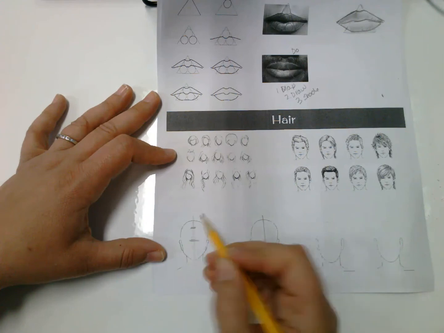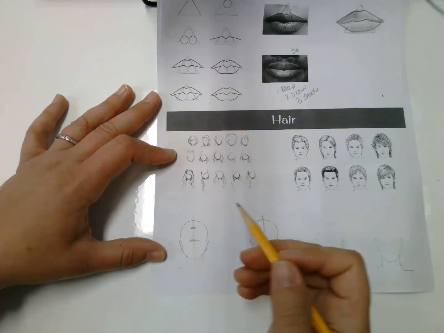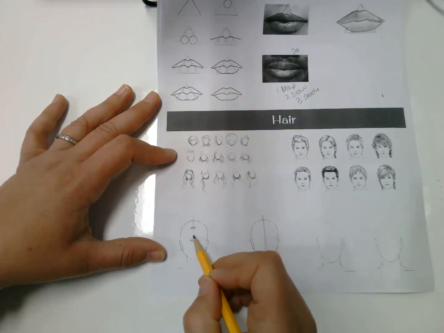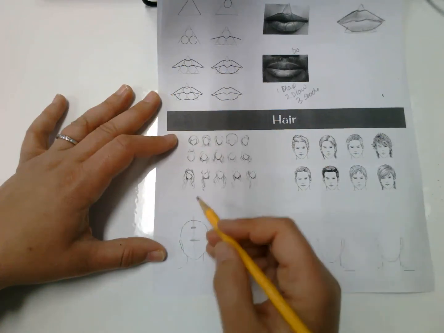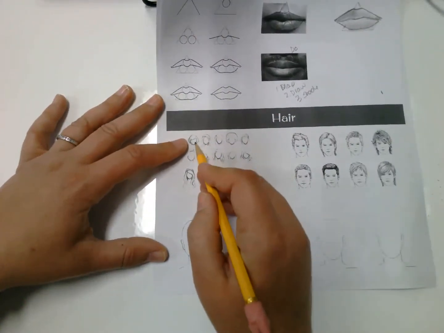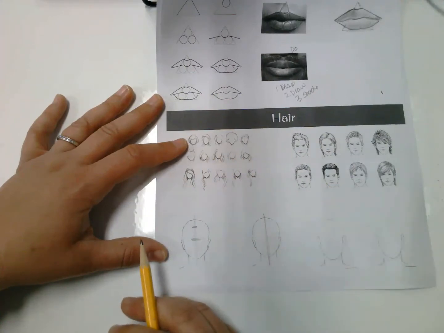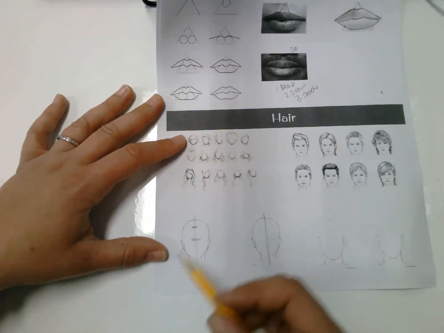So it's just, I want to say maybe, how would I say this? About a fifth down, okay? There we go. So let's go and do this. Girls' hair parts and guys' hair parts, really, it depends on the person.